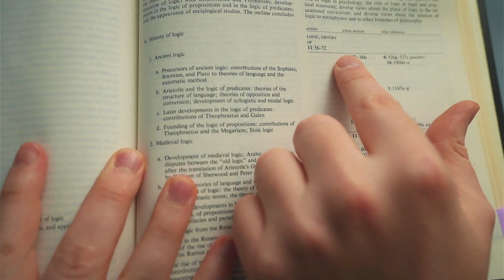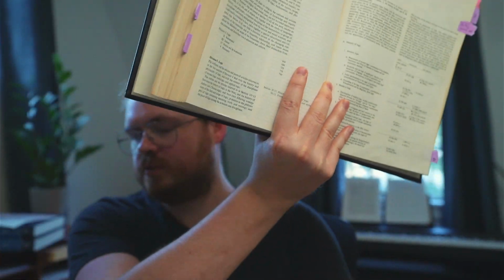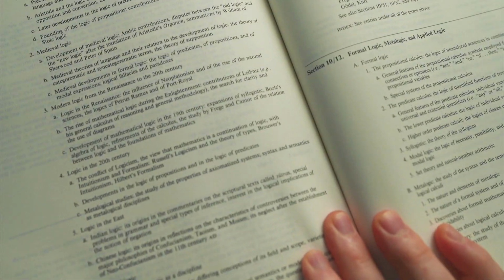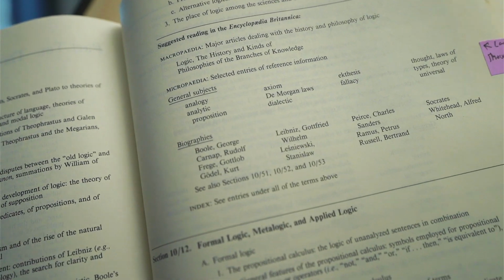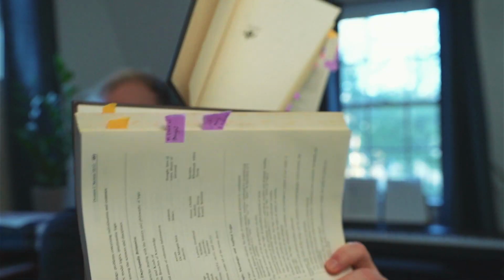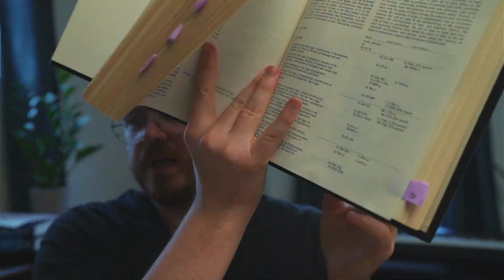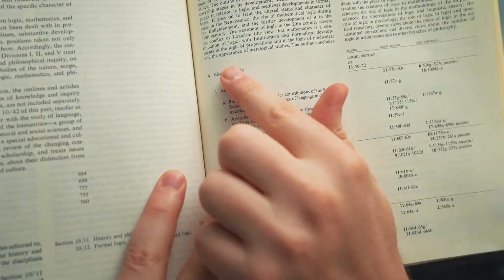So you see here, logic history of, that matches up with here, logic, the history and kinds of. So they rename stuff a little bit, but otherwise it's the same. So that's your first major article.